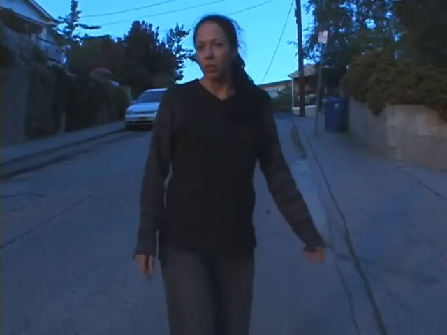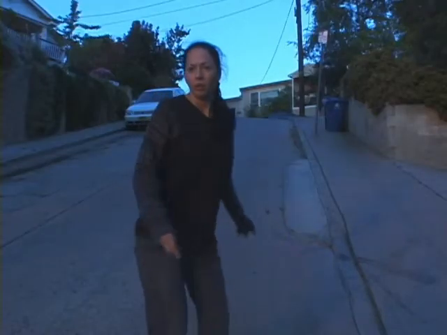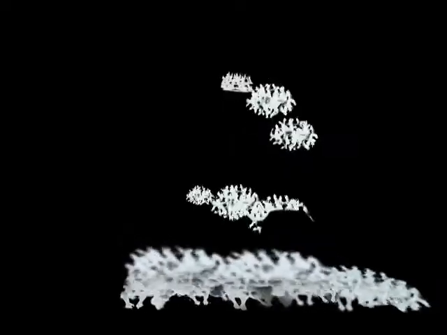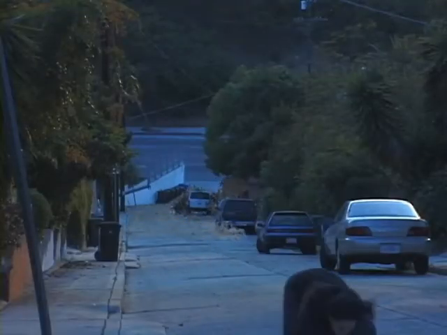I cut the sequence together and then did a very rough version of what I had in mind. And I gave this to Scott Hale, who took over from there. The first thing I did was create bunches of hands. This would eventually become a fractal-like edge to the time wave.